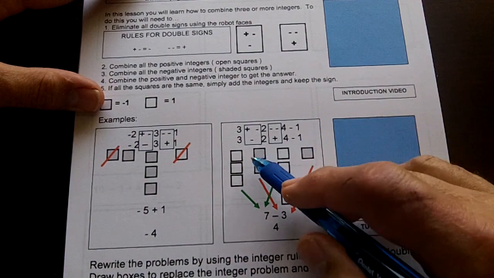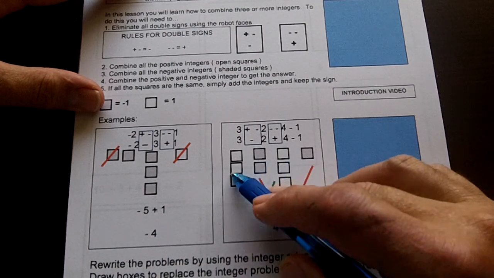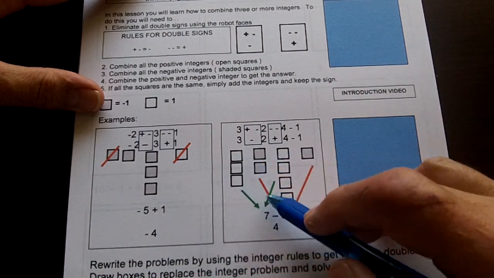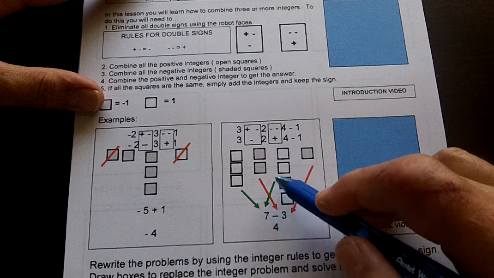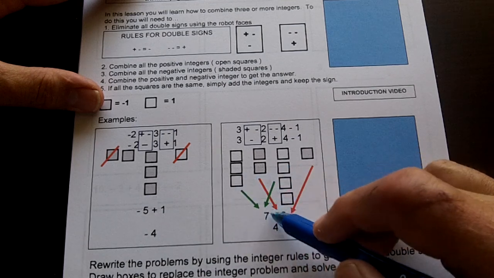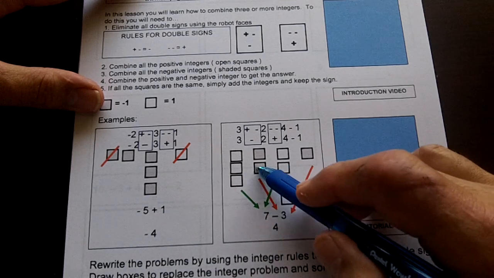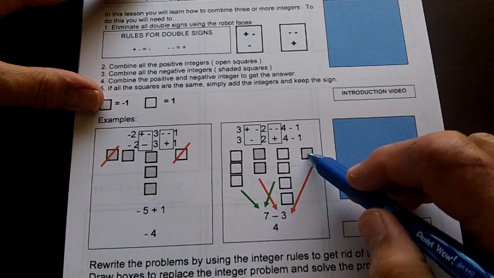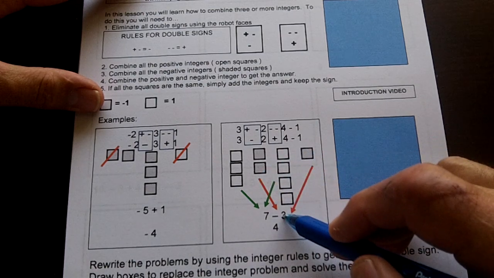Now then, what you are going to do next is you're going to group your positives and your negatives. I have 7 open squares, don't I? So these open squares and these open squares combine to 7. And then I have 2 shaded and 1 shaded. I have 3 shaded squares.